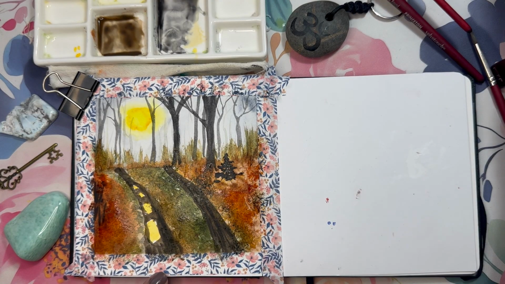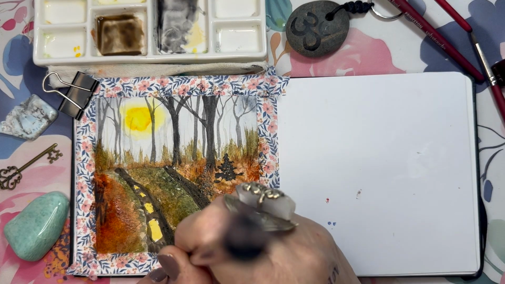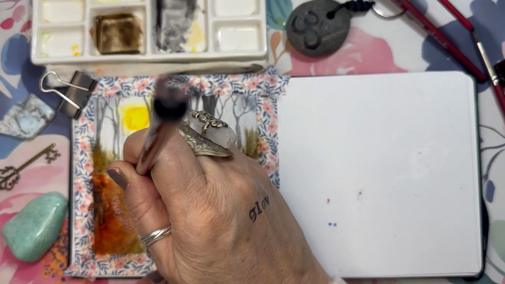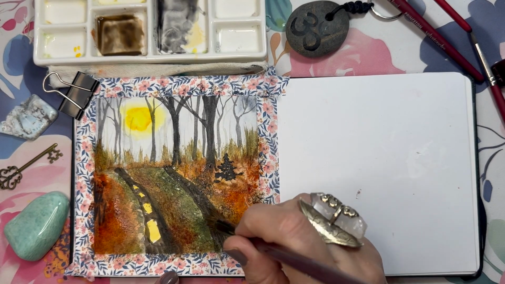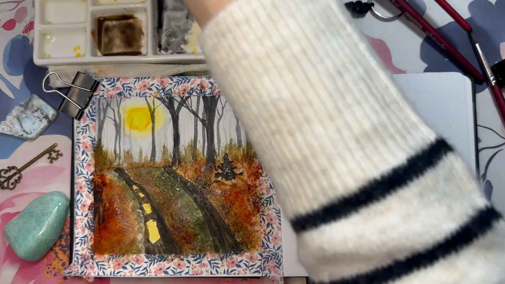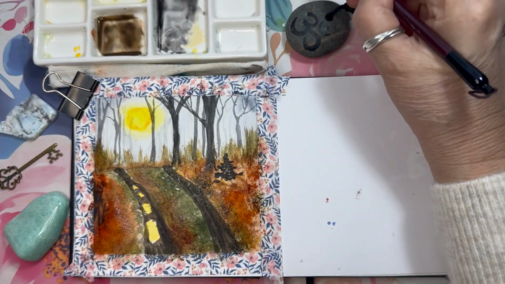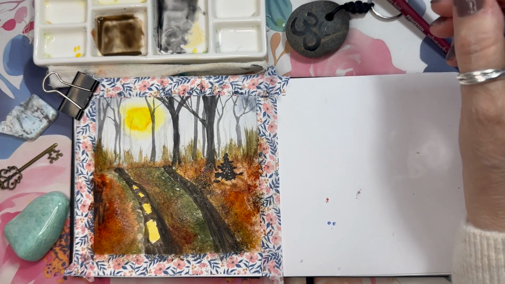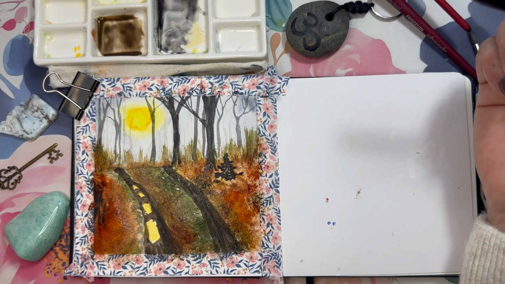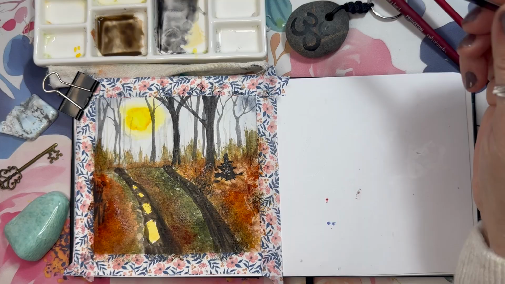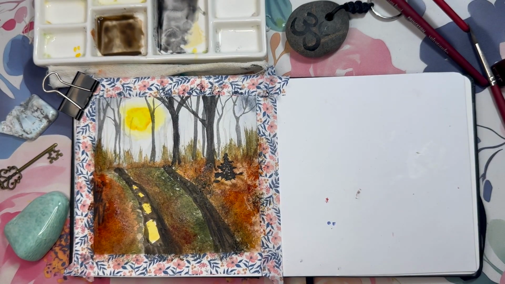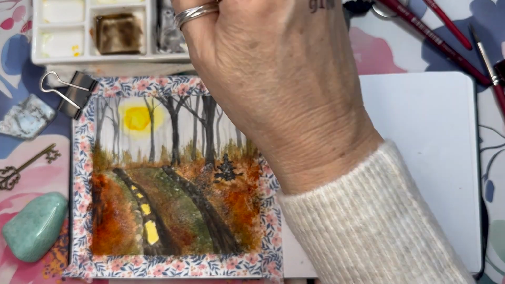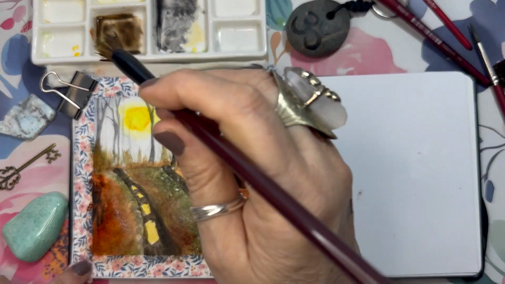Like that. Then I've got a little bit of Indian red here on this side. Okay. So now I'm just doing my own thing. Not quite. Let me see. Sorry. Let me clean my brush and just a little bit of that lunar black.